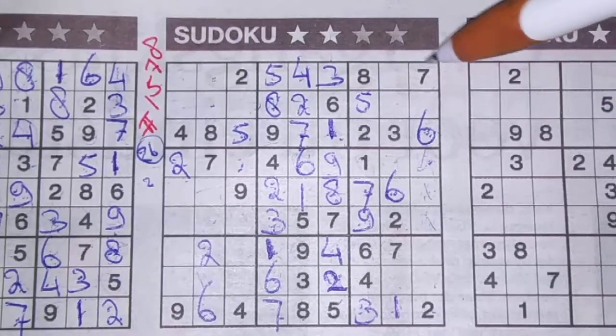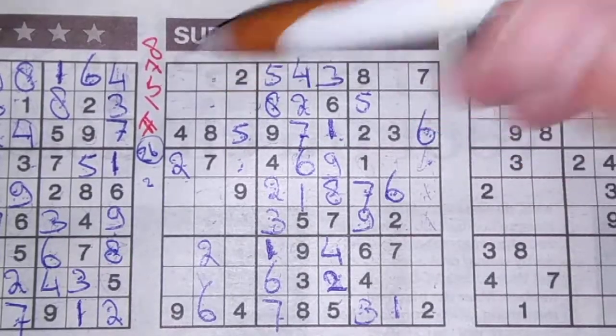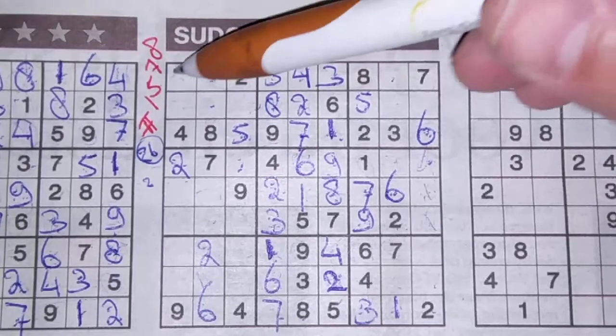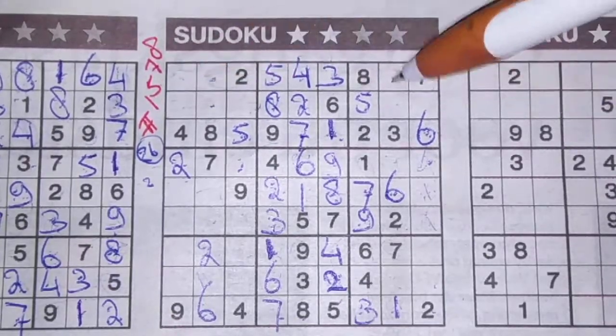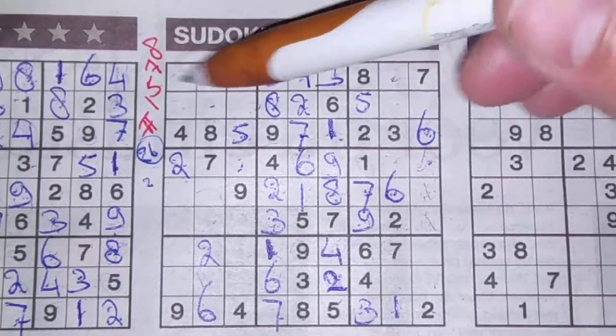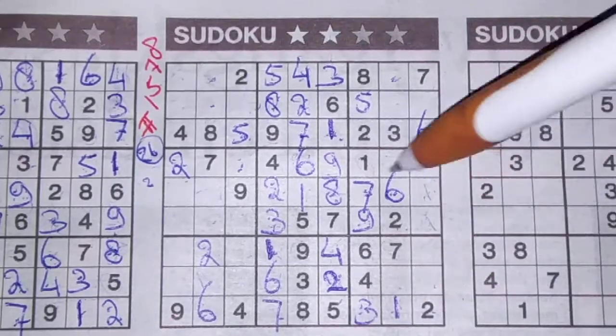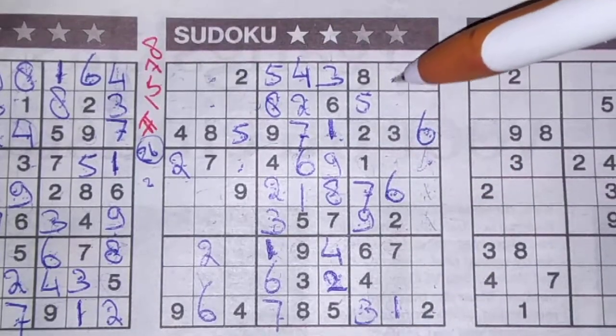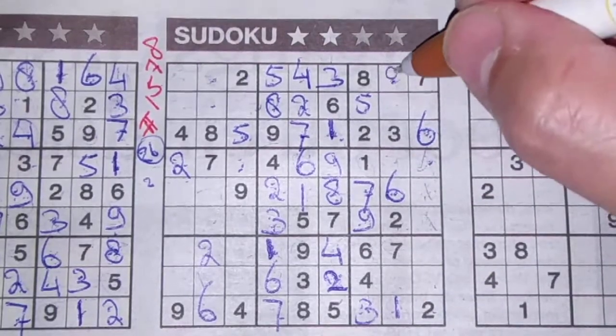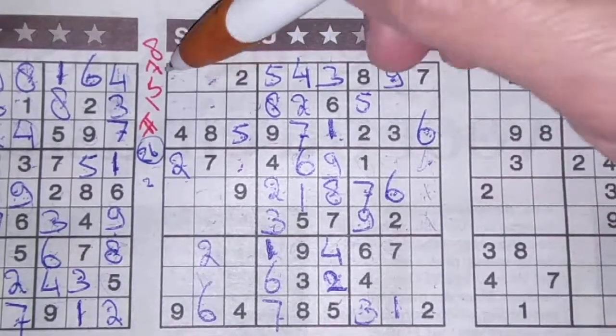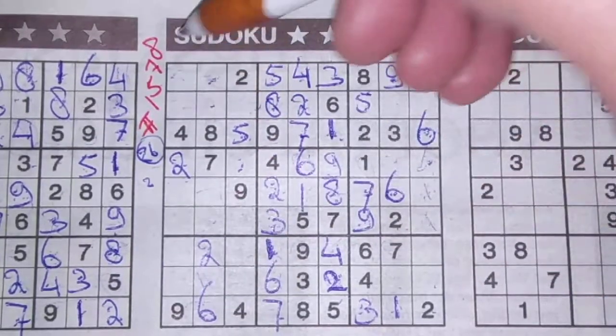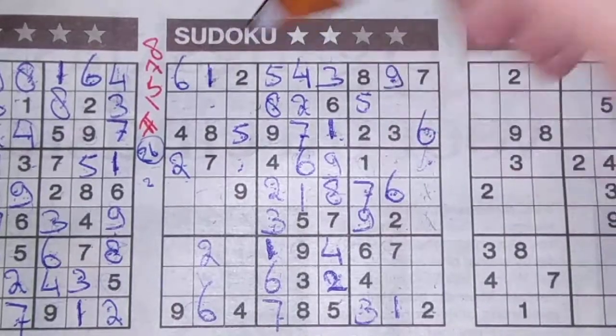In the first row, 3 missing numbers. Those numbers are the 1, the 6, and the 9. We see here the 1 and the 6. So no 1 and the 6 in this box. The 1 digit left should be the 9. The 1 and the 6 goes in those 2 boxes. We see here 6. No 6 there. 6 should be here. And the 1 goes there.